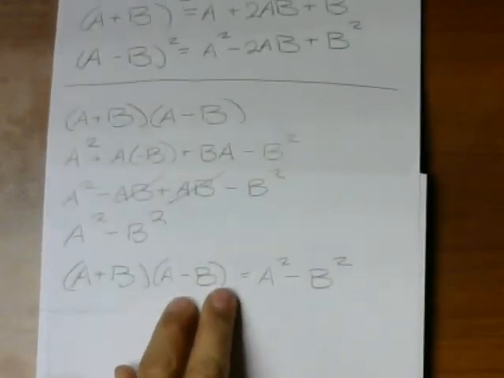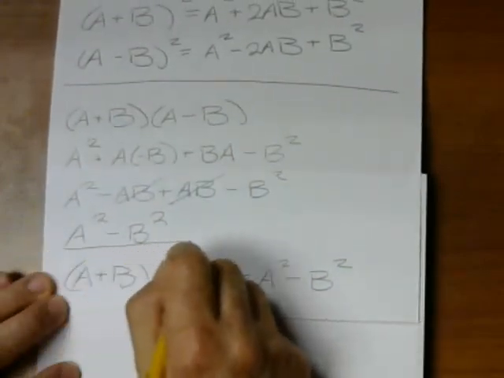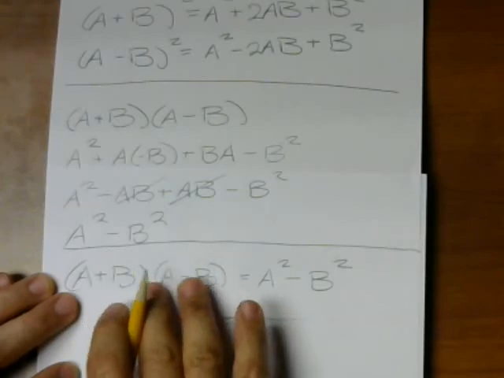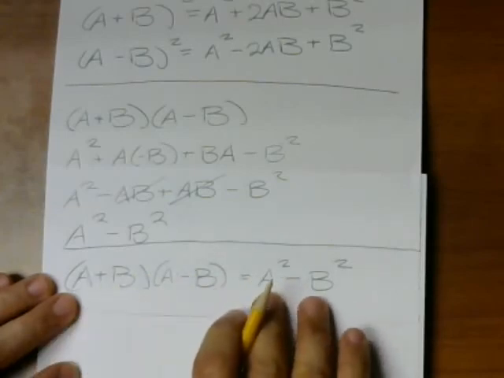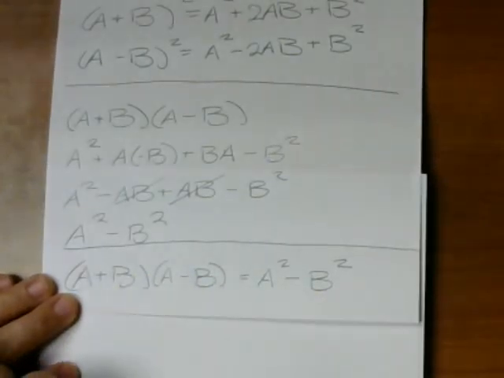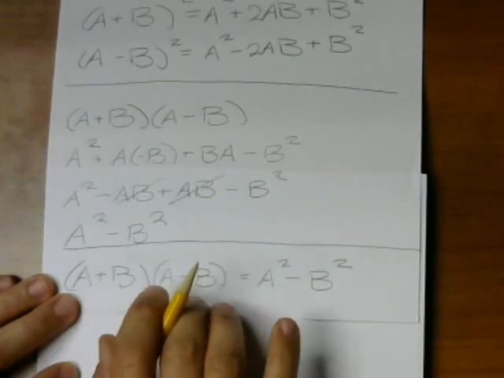So this formula for a difference of squares is going to come in very useful. So that's a good one to really remember.